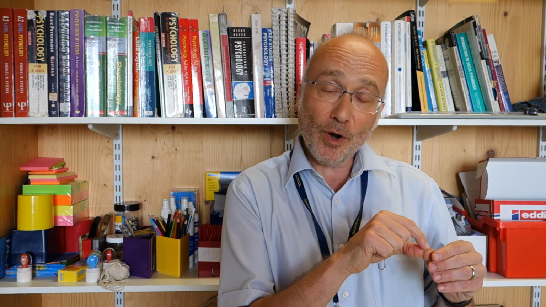That relay neuron transfers the nervous impulse from my sensory nerve cell onto a motor nerve cell. And that motor nerve cell runs back down the arm, and it makes the muscle contract, which withdraws my hand from the source of pain.